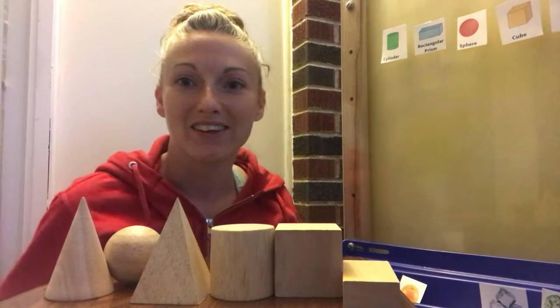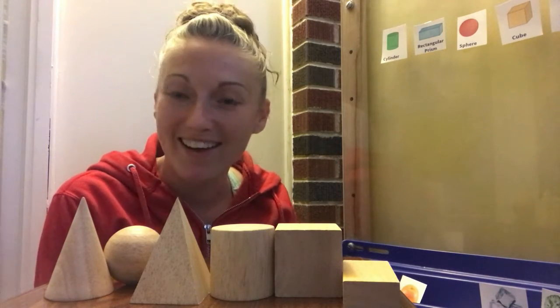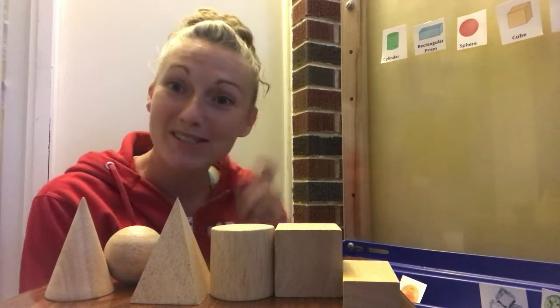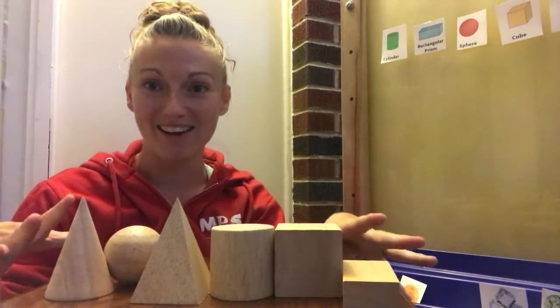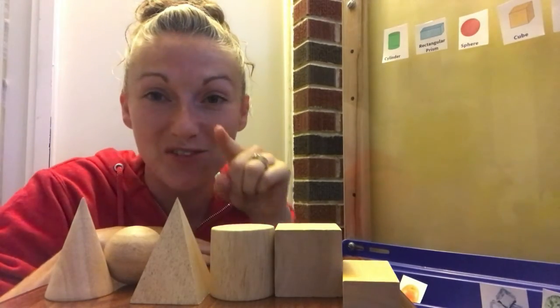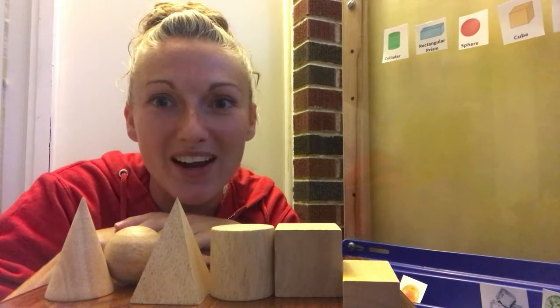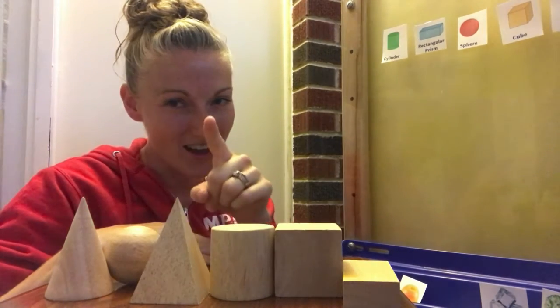Awesome job. Perfect. All right, now we're gonna play a 3D shape game that's fun that we played at the Google Meet, and you guys can play it at home too. So we have our shapes right here, and what I'm gonna do is I'm gonna take one away and I'm gonna see if you notice which one is missing. All right, close those eyes, no peeking.